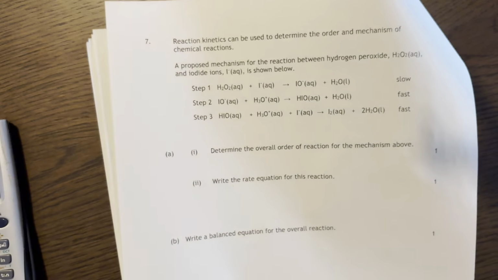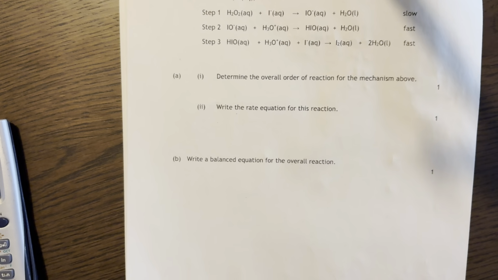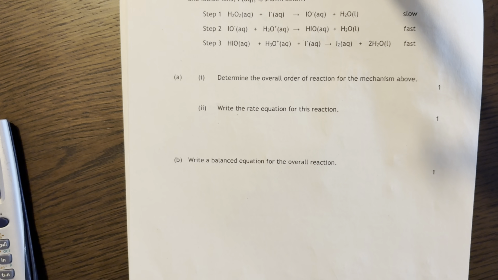Okay, to finish off, question 7. Reaction kinetics can be used to determine the order and mechanism of chemical reactions. Okay, we're then given 3 steps, one of which is slow, which kind of indicates that this is going to be an order-based question, a rate equation question.